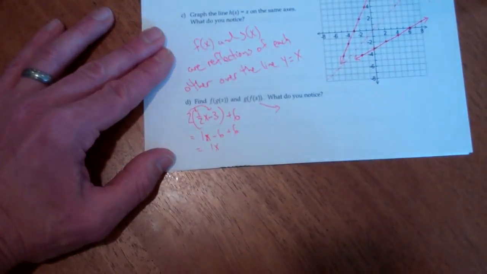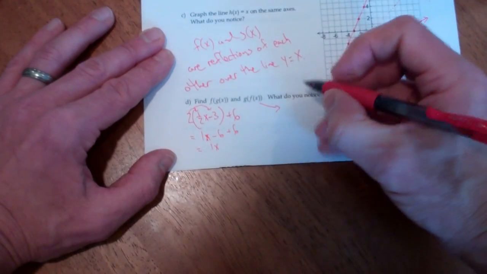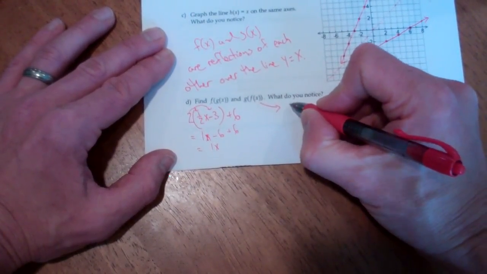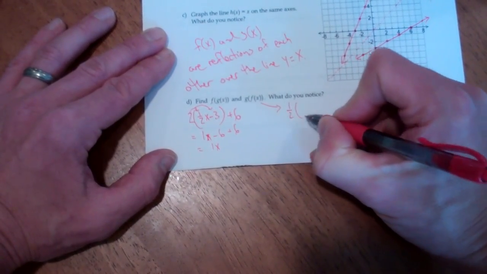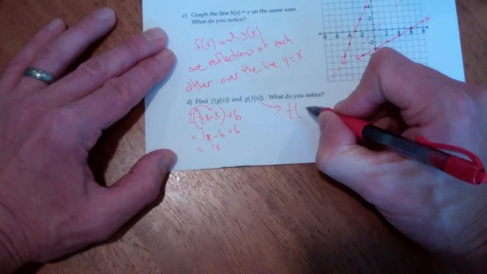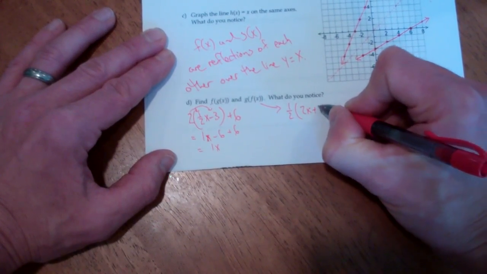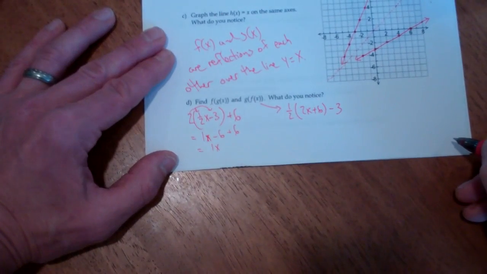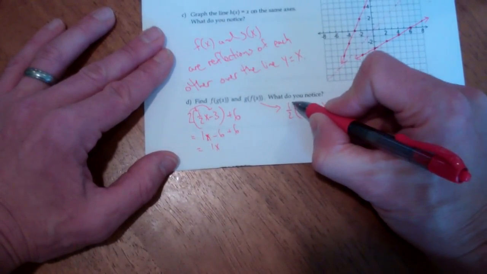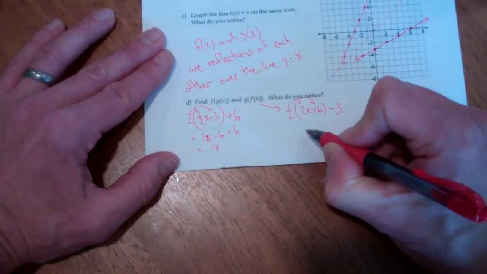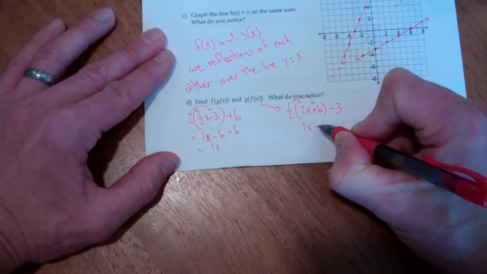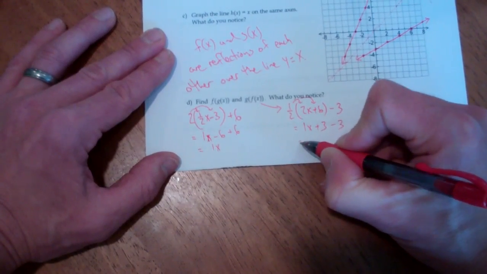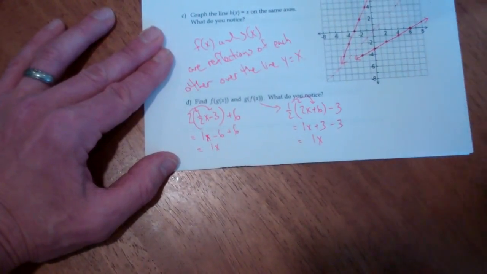When we do the composition the other way, g of f of x, now we're taking the function f and substituting it into g. So we'll have 1/2, that's how g starts out, times 2x plus 6 minus 3. And distributing the 1/2 through, we have 1x plus 3 minus 3.